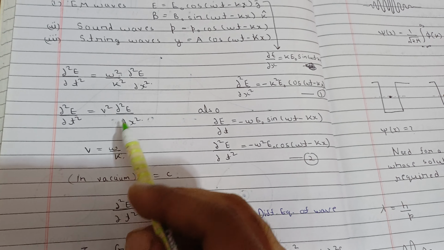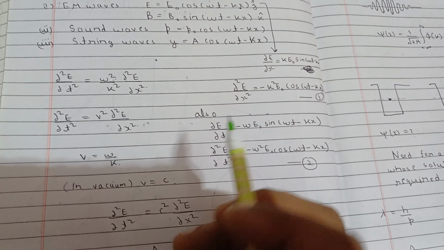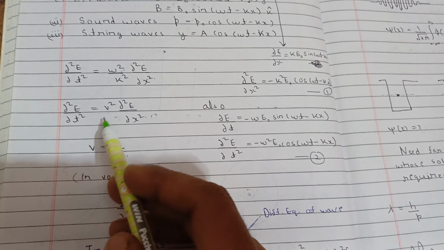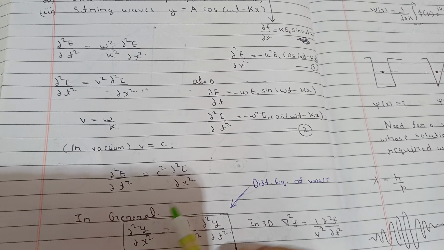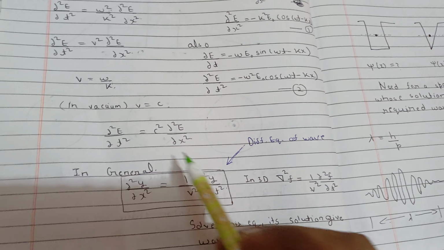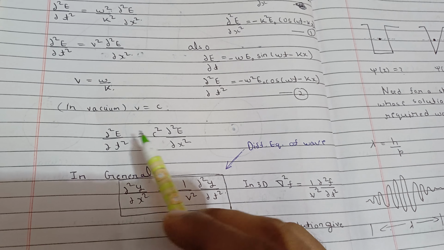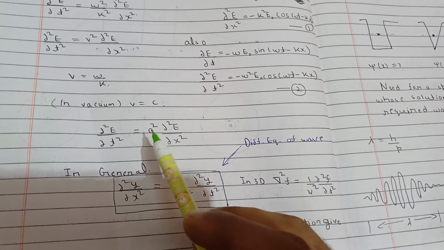So for the electric field, because the electric field is for the photons and they have the velocity c, that's why we'll have c here. So the differential equation will be in this form. Now see, this is particularly for the electric field, but we can generalize this equation. Means this came from here.